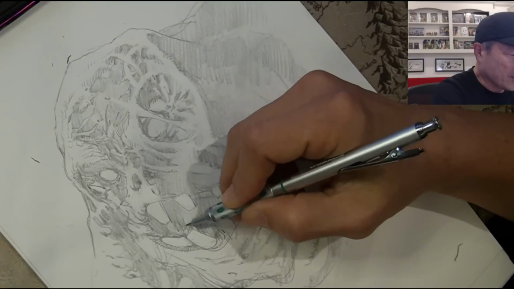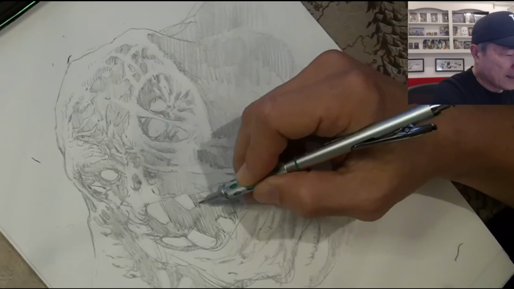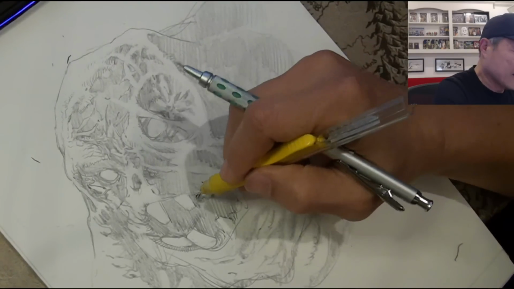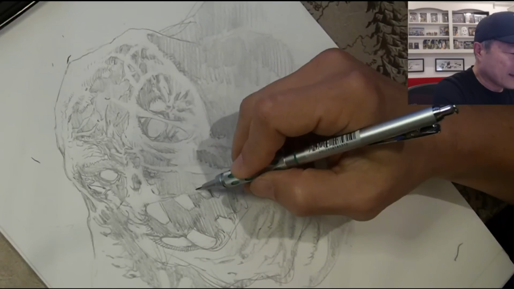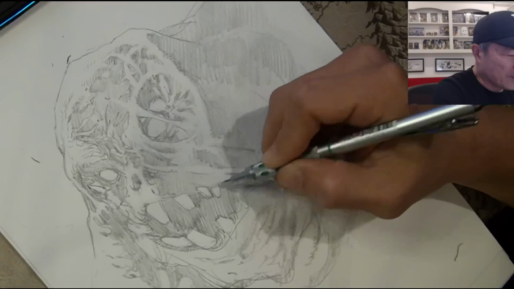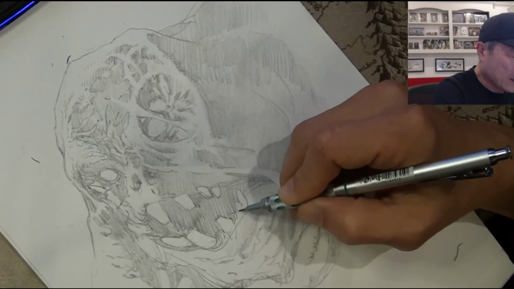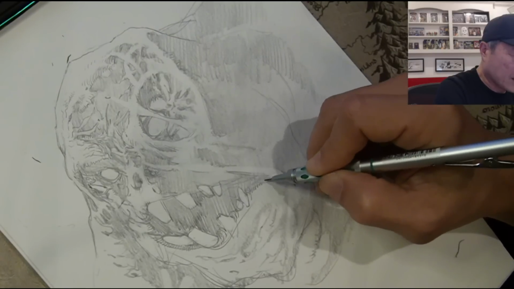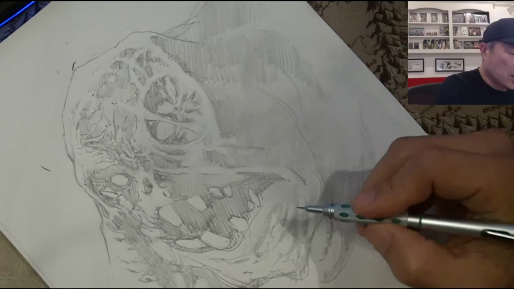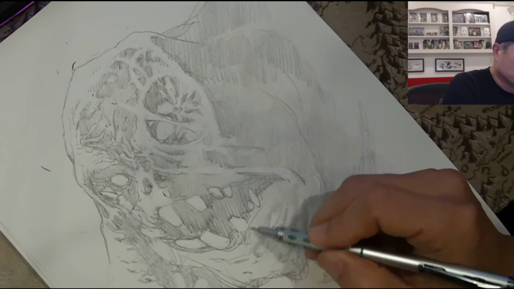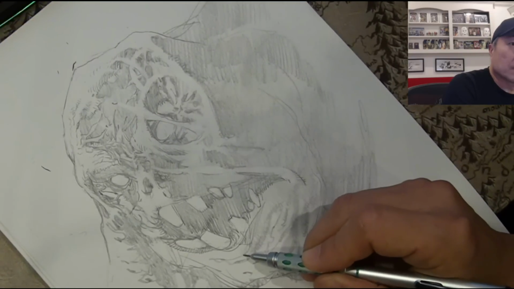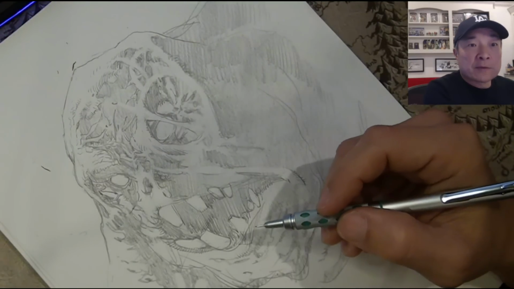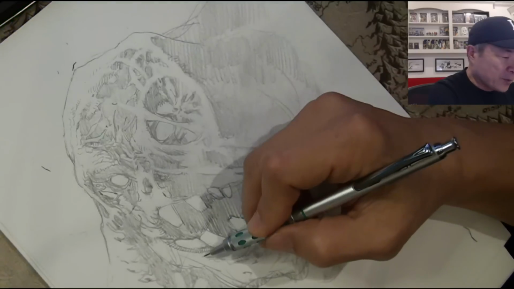And ultimately, drawing should be fun, right? If it stresses you out, you're probably not doing it right. This tooth is on the outside lip. Nice to do kind of random. That's why I stopped drawing. I stopped enjoying it anymore.